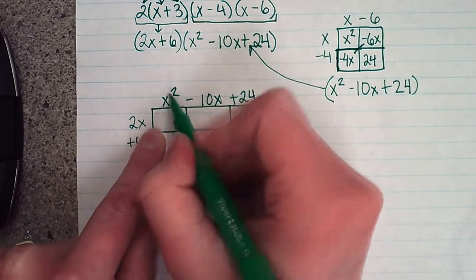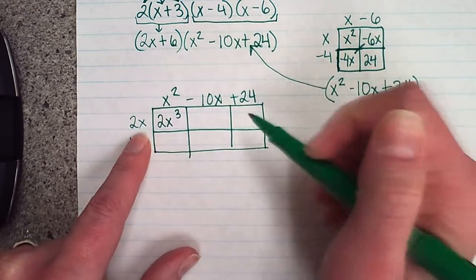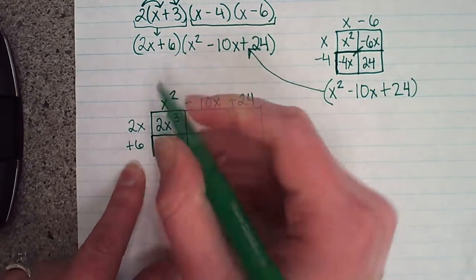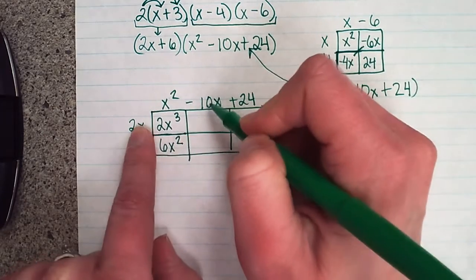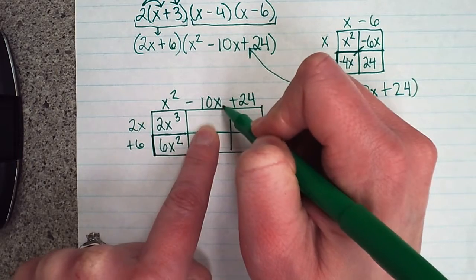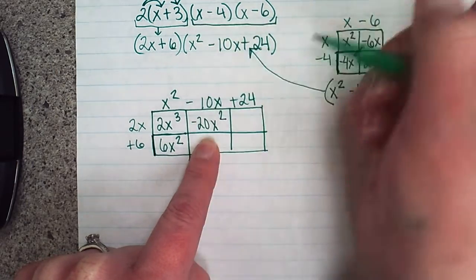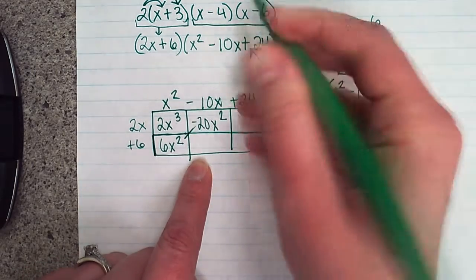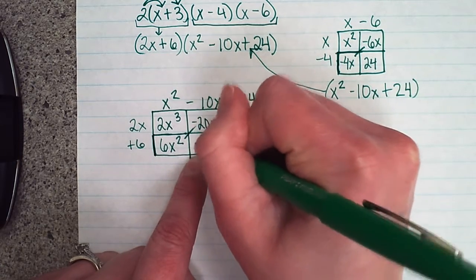So 2x times x squared is going to give me 2x to the third. And then I'm going to multiply here and here. X squared times 6 would be 6x squared. 2x times negative 10x is going to give me negative 20x squared. Remember, we're going to end up adding those diagonals together. 6 times negative 10x would be negative 60x.